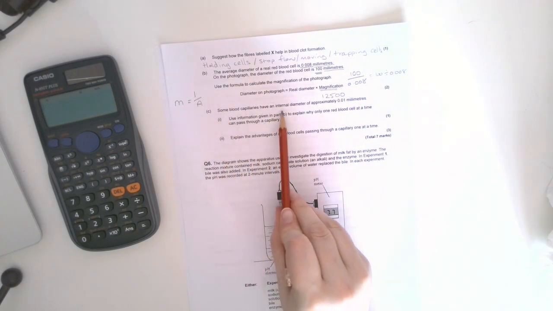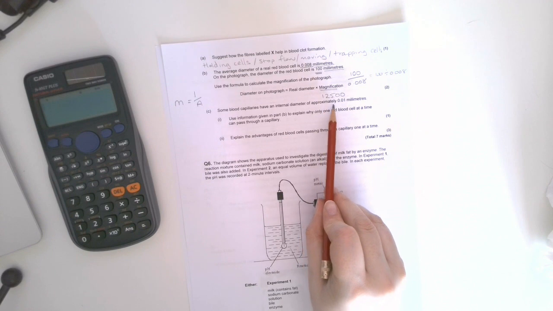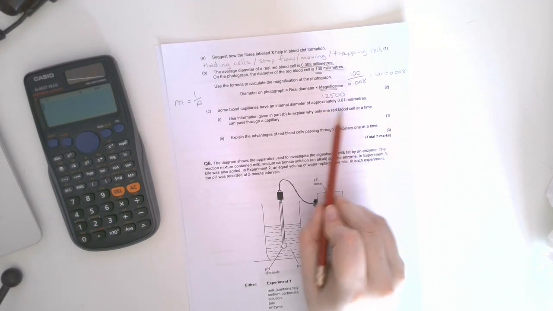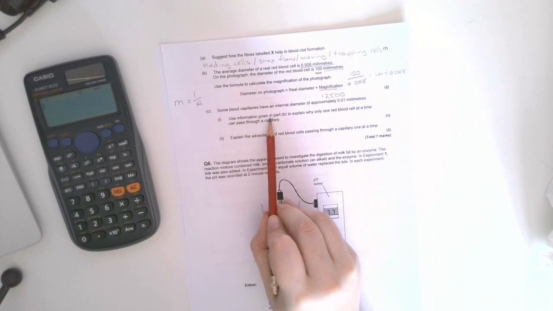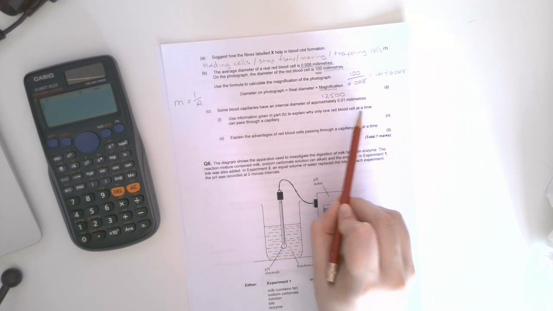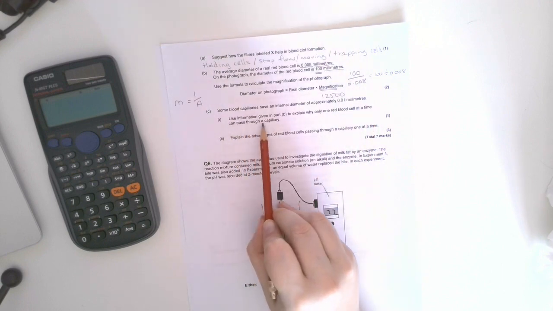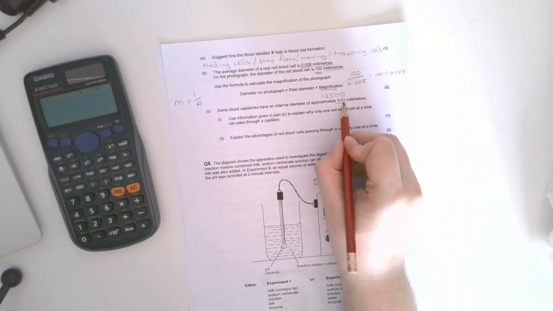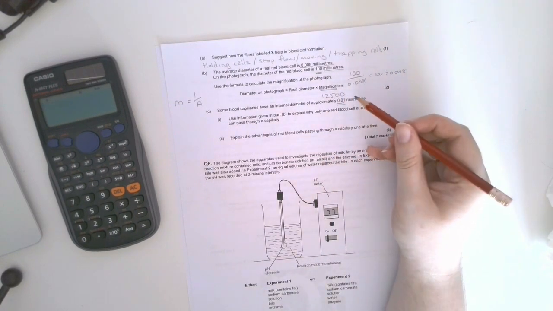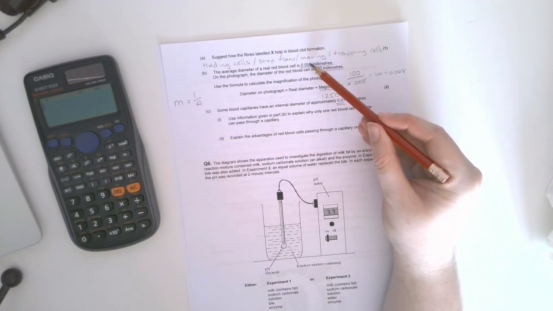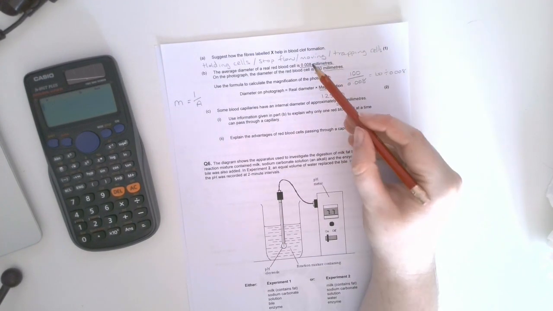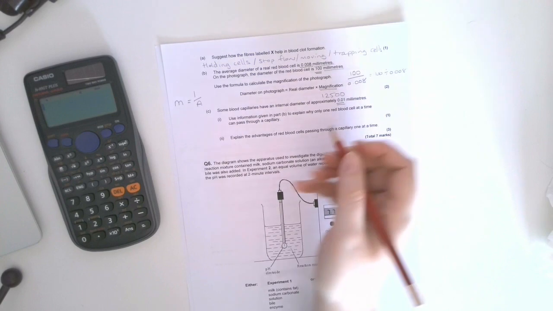Some blood capillaries have an internal diameter of approximately 0.01 millimeters. Use information given in part B to explain why only one red blood cell at a time can pass through a capillary. So 0.01 millimeters, that's how big a capillary is, and our red blood cell is 0.008. So those two sizes are very, very similar.